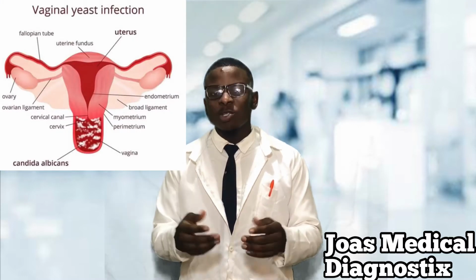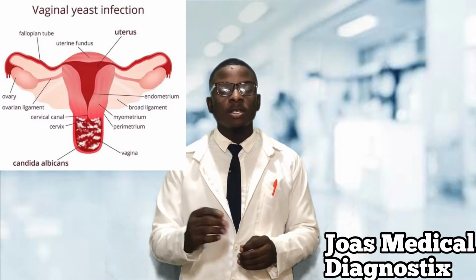I want to differentiate between STI and candidiasis because I have had people who say, yes, I have an STI. Okay, I'm like, describe it. And they describe something we call yeast infection or candidiasis. It's not the same thing. I want to differentiate the difference between an STI and a yeast infection.